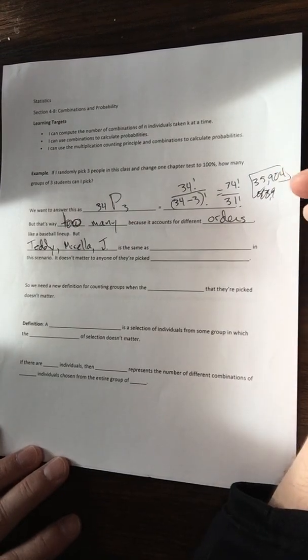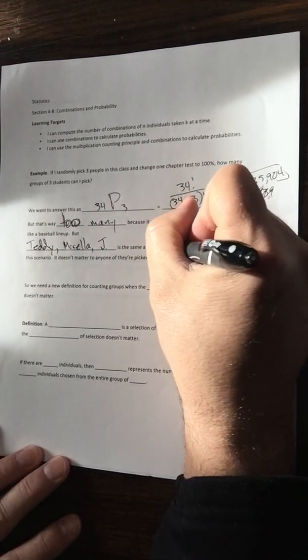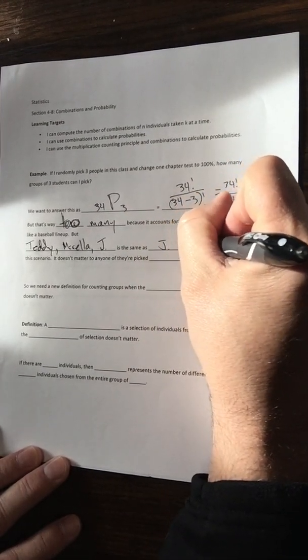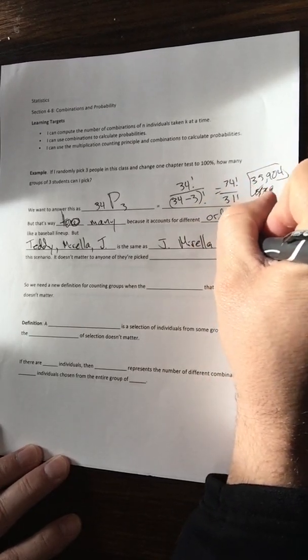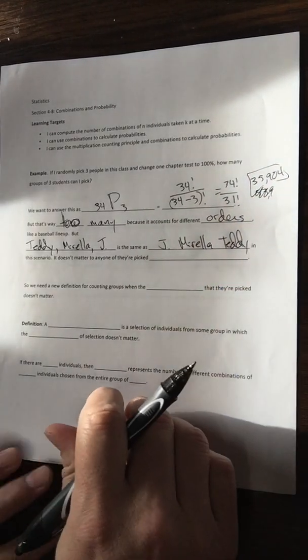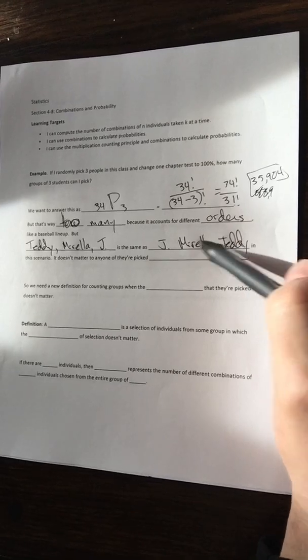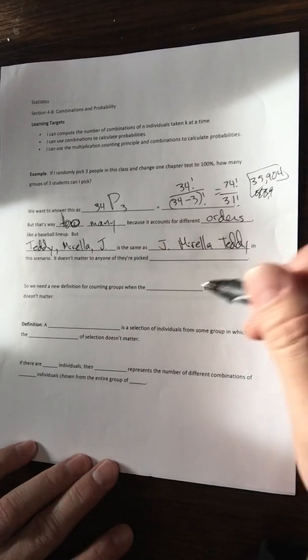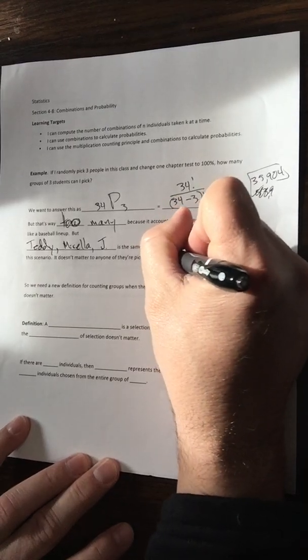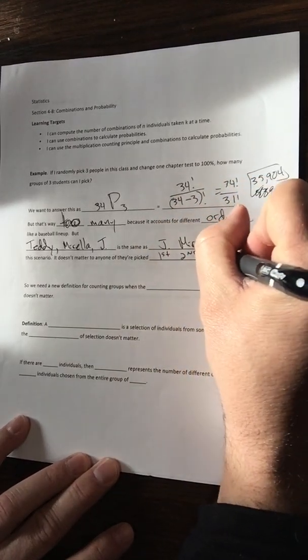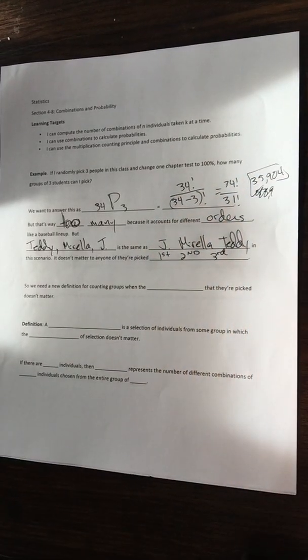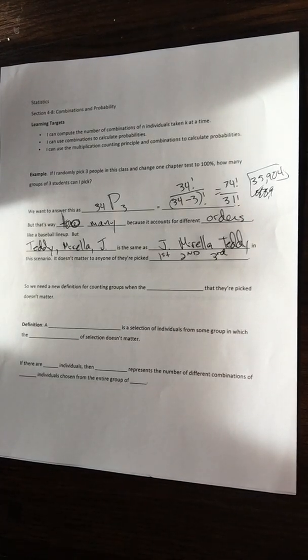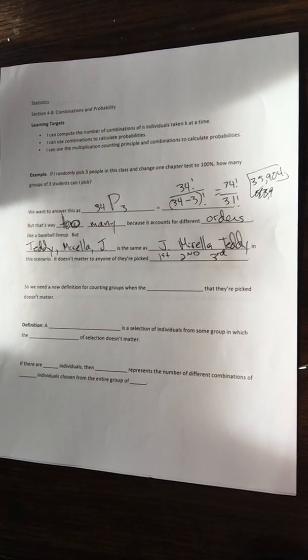That's going to be the same group as Jasmine and Marilla and Teddy. It doesn't matter if you get picked first, second, or third. But in this scenario, I counted those as 2 different things because I was counting arrangements or orders. So why count different arrangements of those 3 people as more and more options?